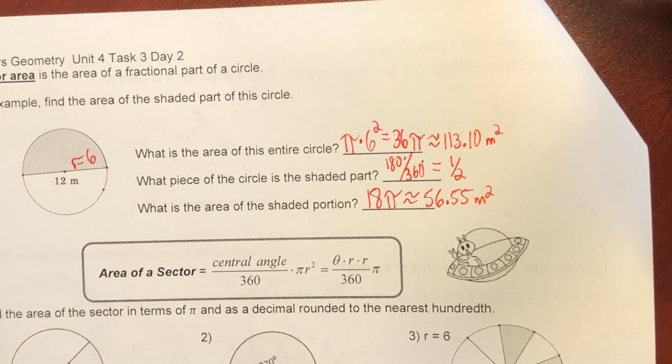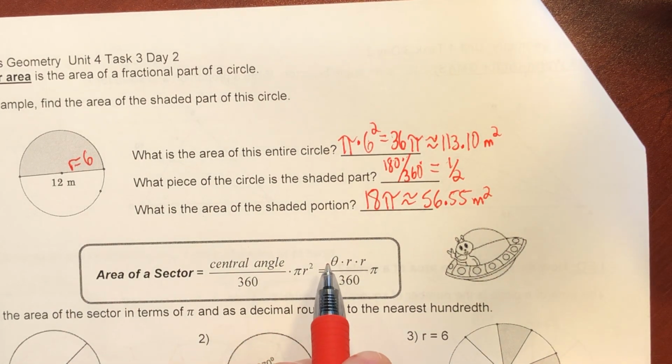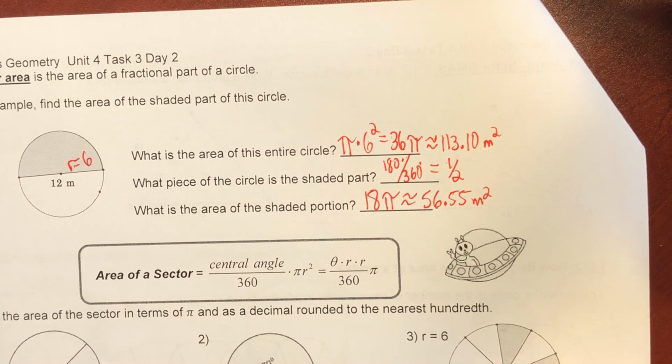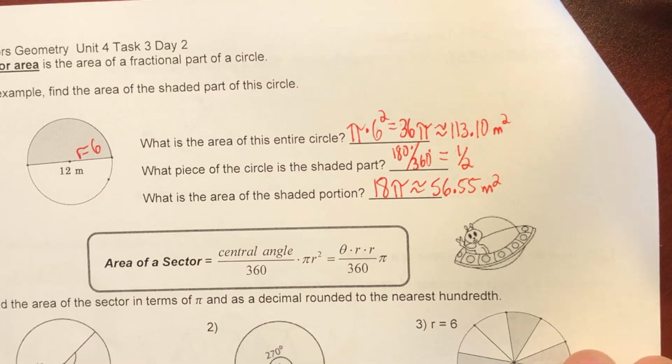So, the area of a circle is equal to the central angle, whatever that degree measure is, over 360 times pi r squared. Now, I like it written this way, it's a great way, but I'm going to write it the way that is on the formula sheet. All right, so here it is.